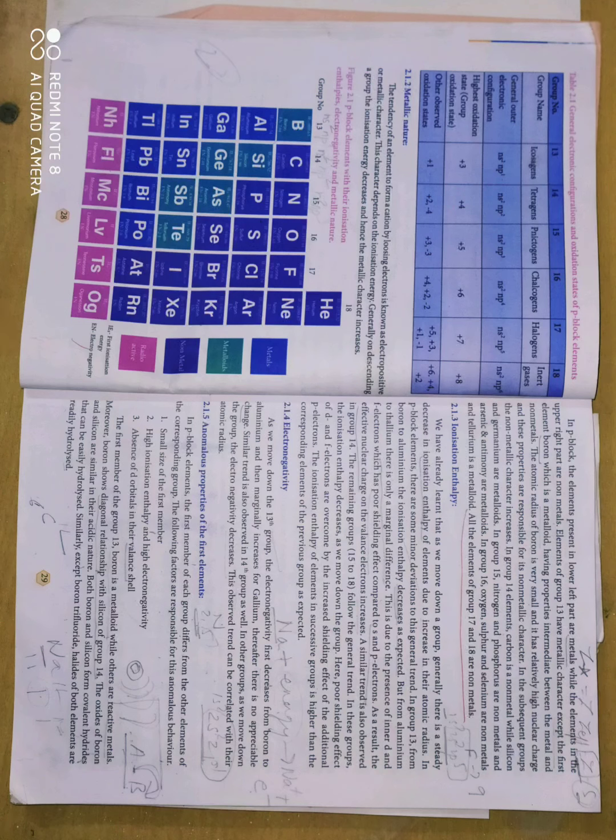Next, we are going to discuss the ionization enthalpy of p block elements. We have already learned that as we move down the group, from top to bottom, there is generally a steady decrease in the ionization energy. Last year we discussed this in the periodic classification lesson. It is a steady decrease in ionization enthalpy because of the increase in atomic radius. In p block elements there are some minor deviations from this general trend. In group 13, from boron to aluminium, ionization energy decreases as expected, but from aluminium to thallium there is only a marginal difference.